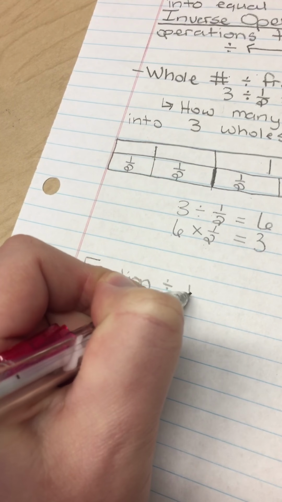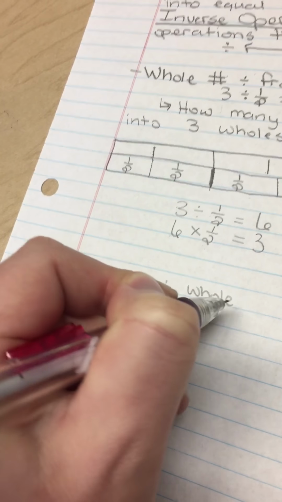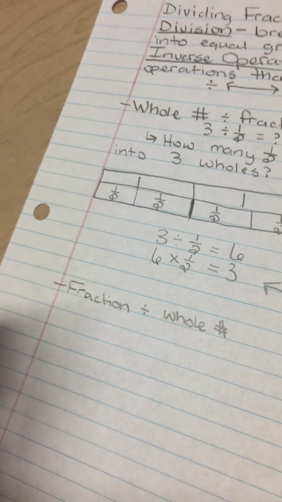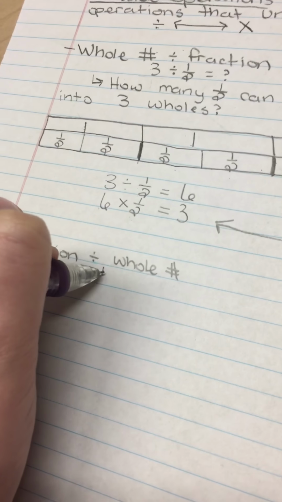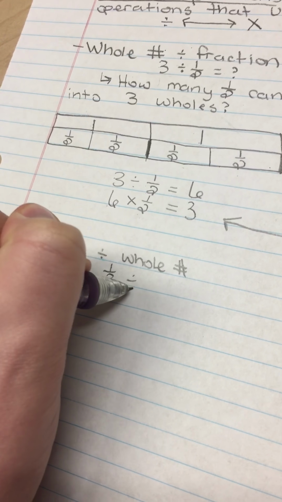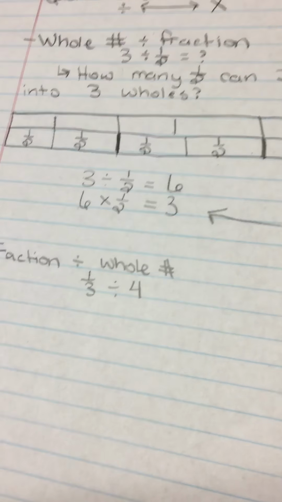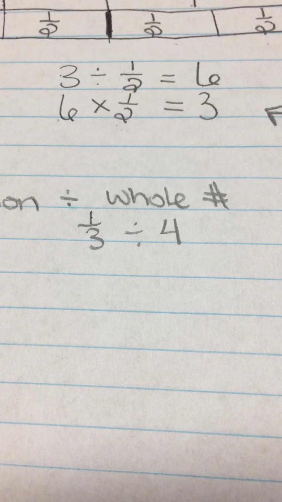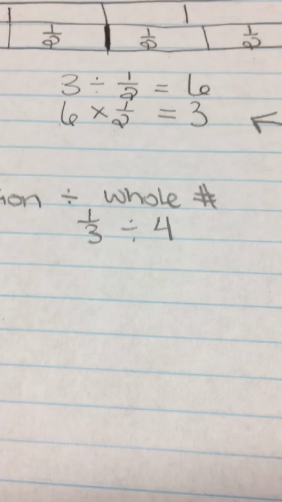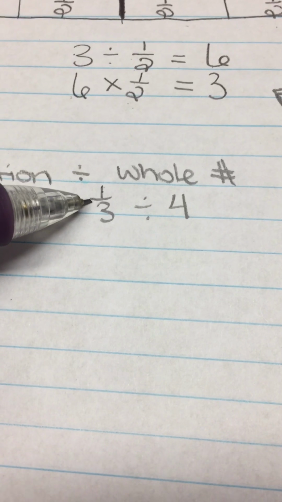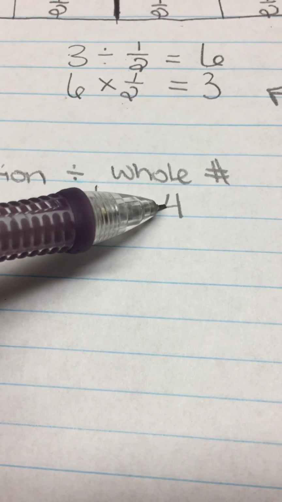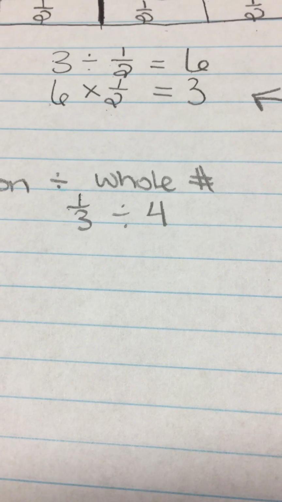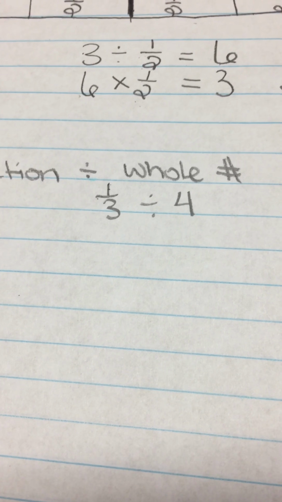Fraction divided by whole number. So it would look something like this. 1/3 divided by 4. And some of you might be thinking, Mrs. Graber, what in the world? This number is really small. I can't divide a small number by a big number. But you can. You can, and I'll show you how to do that.